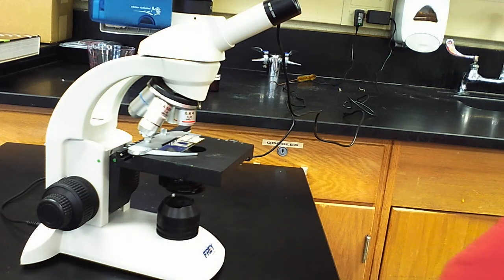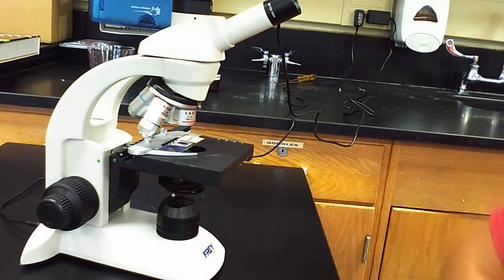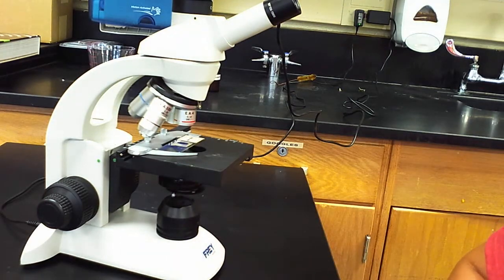So in this video, let's talk a little bit about the basic parts of a microscope. As you can see, I purposely did not include the top half of the microscope. As you know, the tablet is on the top of our new microscopes. I wanted to focus more on this part of the microscope, a very traditional part of the microscope.